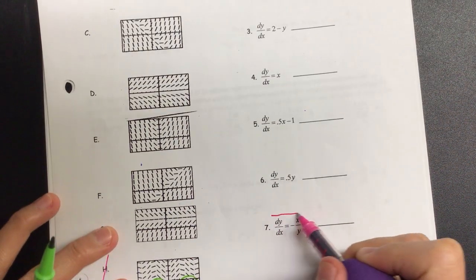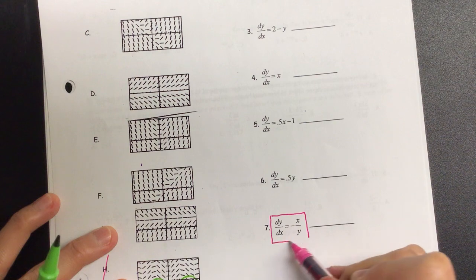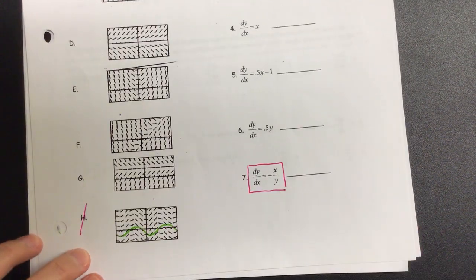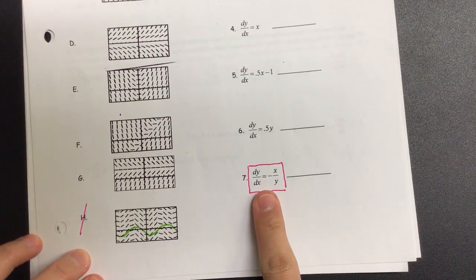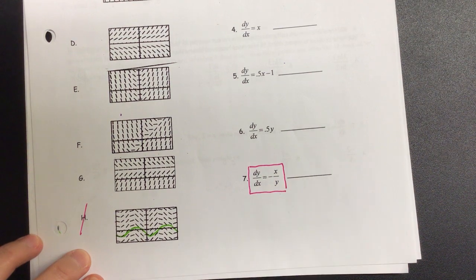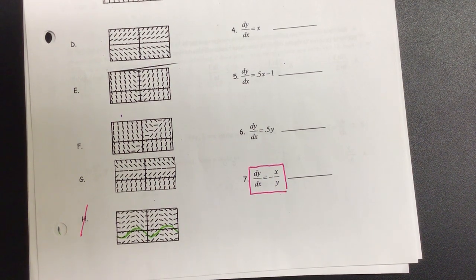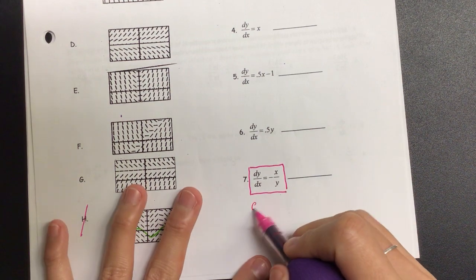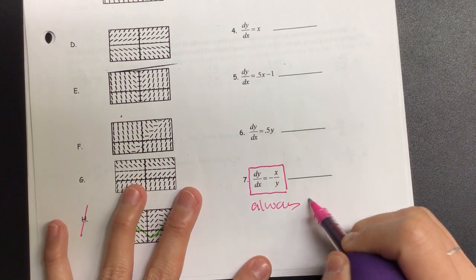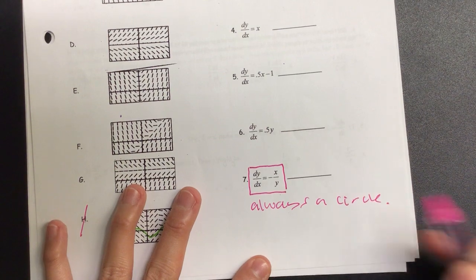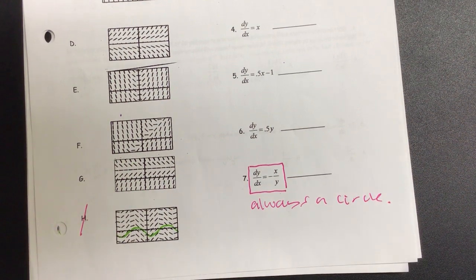Do y'all remember the formula of a circle that we did on 6.1 day 1 possibly? It was a question like this. And when we solved for y, it was x squared plus y squared is equal to the r squared. So if you ever see negative x over y, this is always, always, always a circle. It has to be the negative with the x on the top, y on the bottom. Nothing else can be altered.